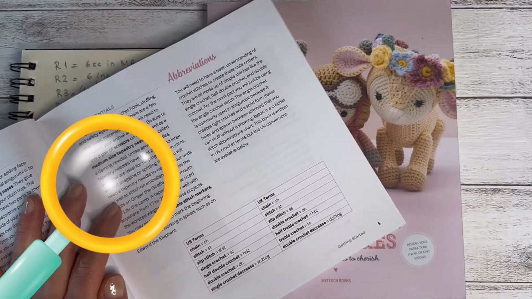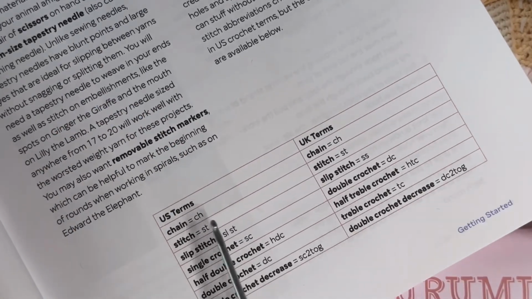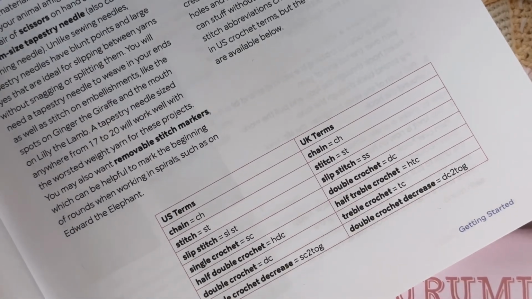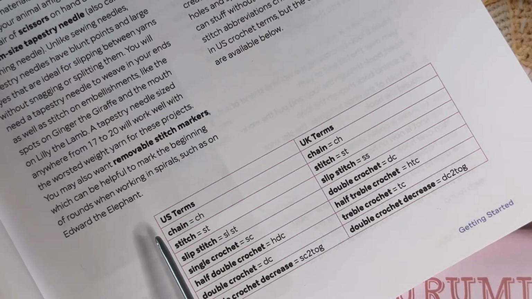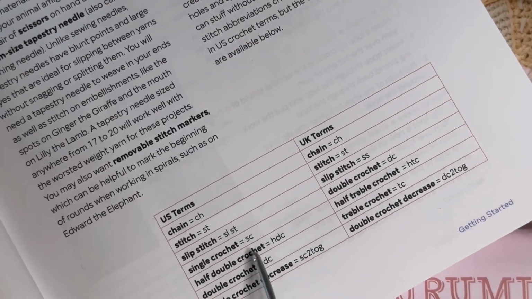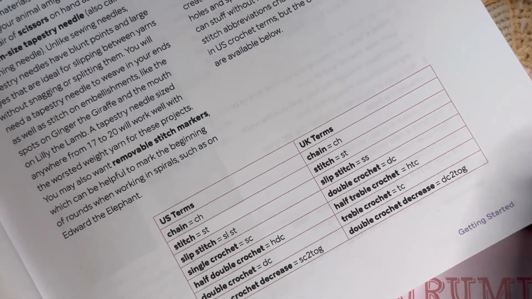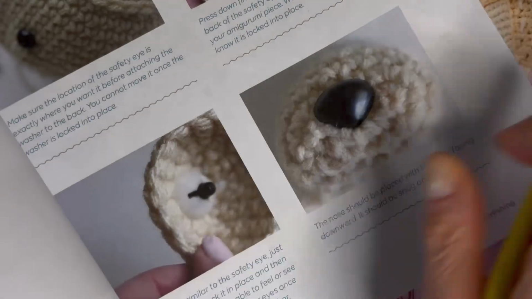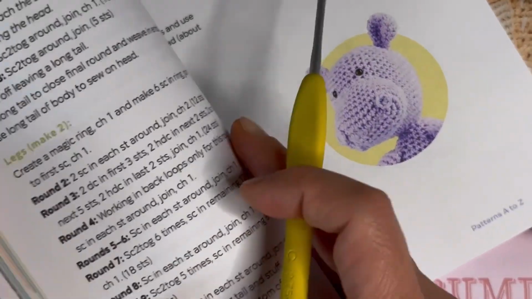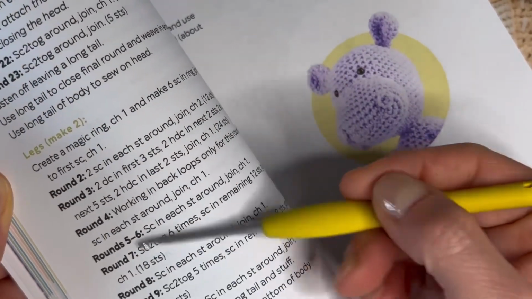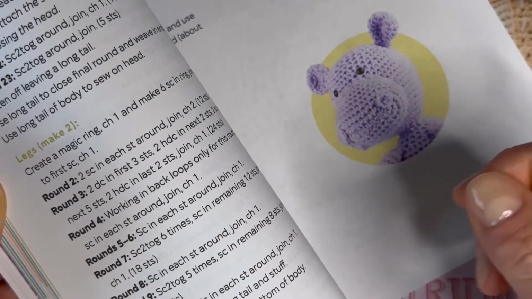I'll come closer, so don't get dizzy. Okay, there we are. We will start with the US terms and we will start reading what these abbreviations are so we can follow our writer's pattern as we move along her different descriptions.